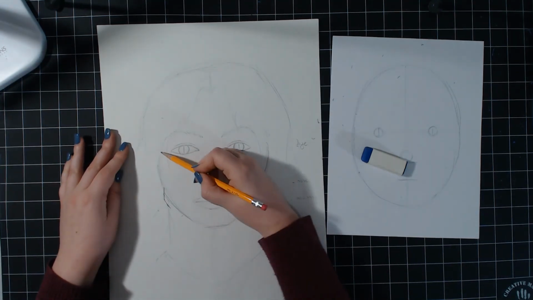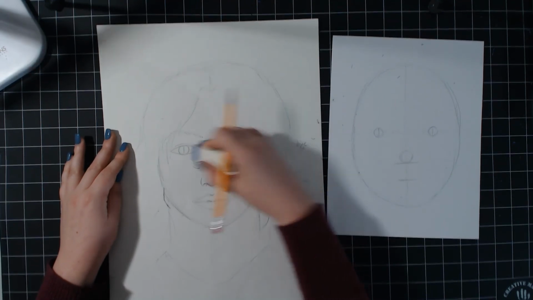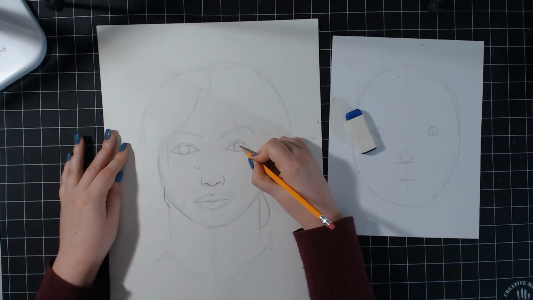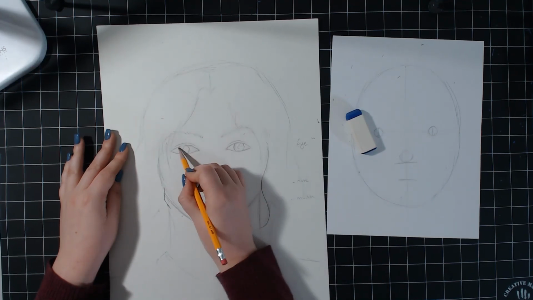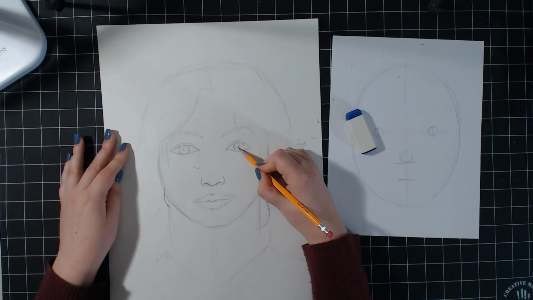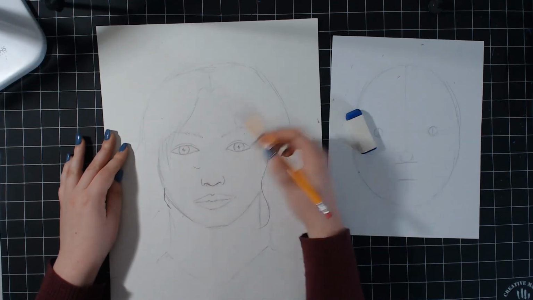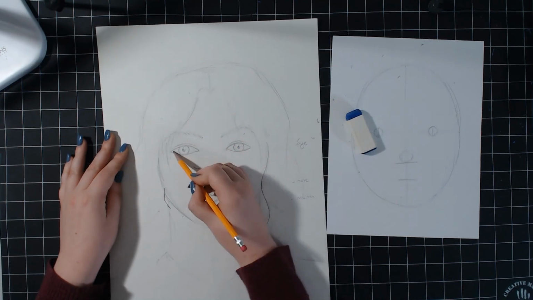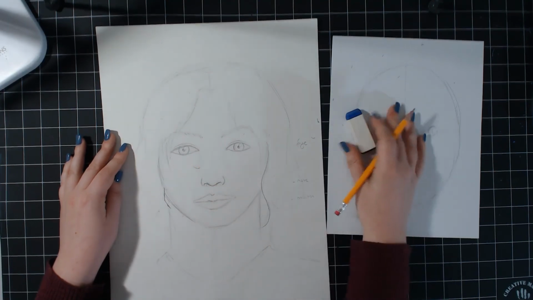So now that I have all my features out, I can get rid of some of these other guidelines. I can draw in my pupils and a shine. So there's a circle for a pupil, circle for a shine, circle for a pupil, circle for a shine. And then I can start to really make my features look more unique on my face.